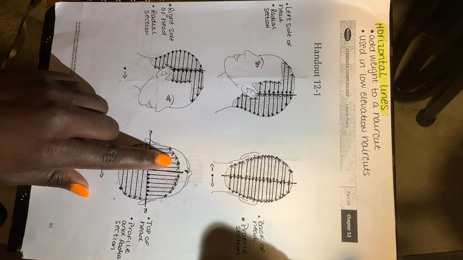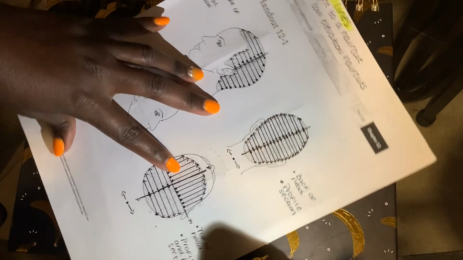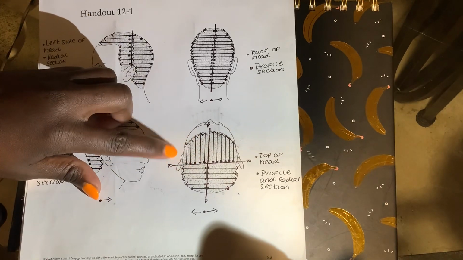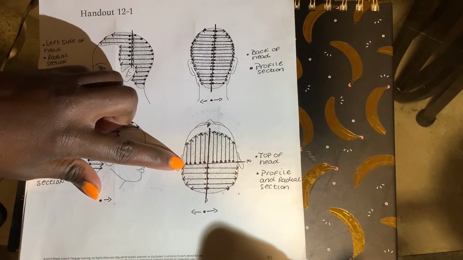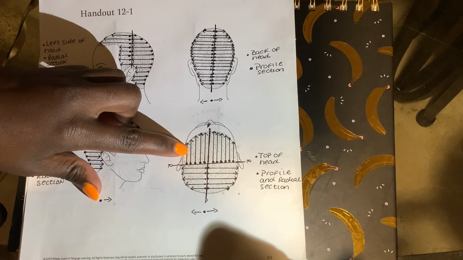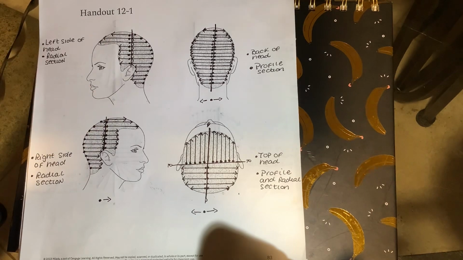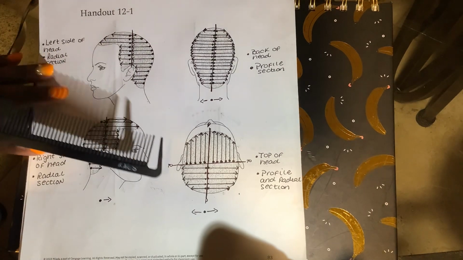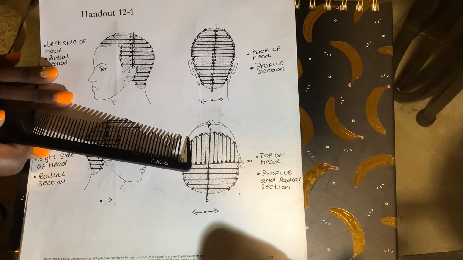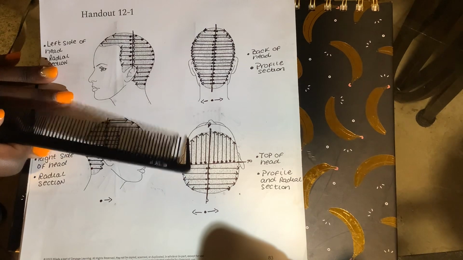Here, it may give you that the lines look vertical, but if we turn our head, because now we're going to change positions and we are going to be standing on the side of our client, we're going to start here and we're going to move toward the hairline. So if I was actually parting my client, I'm going to start here and move to the hairline. So I'm starting interior, moving towards my exterior.